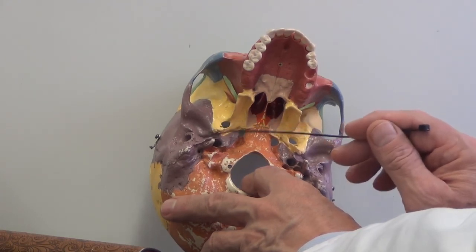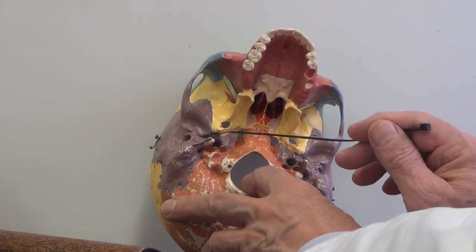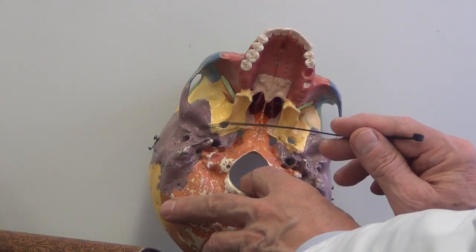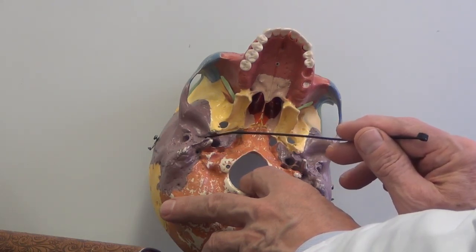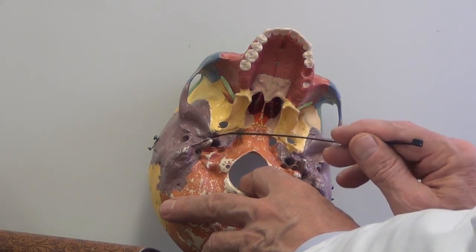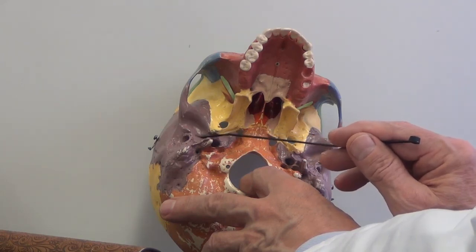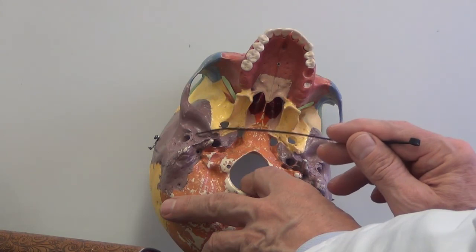That's why we can distinguish 2 fissures, fissura petrotympanica and fissura petrosquamosa.